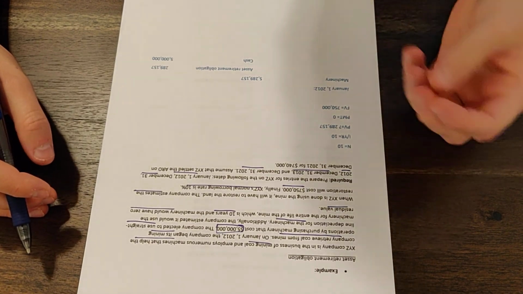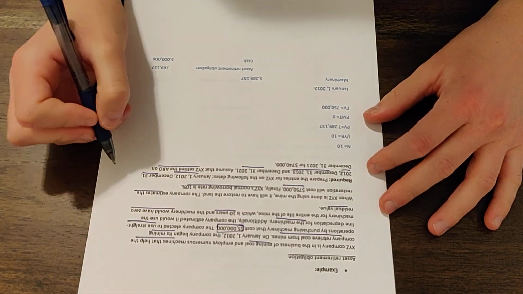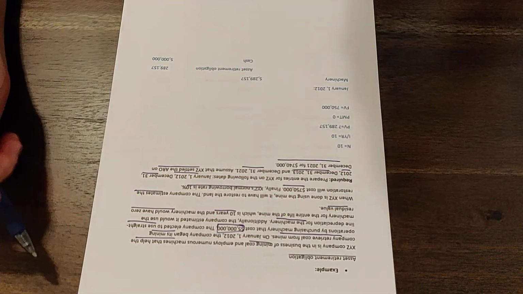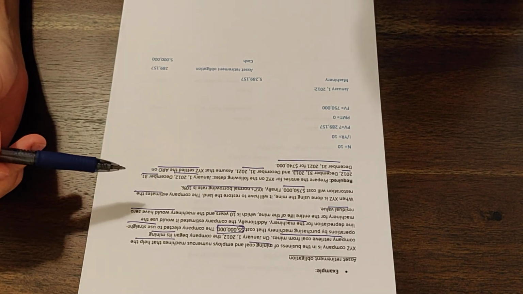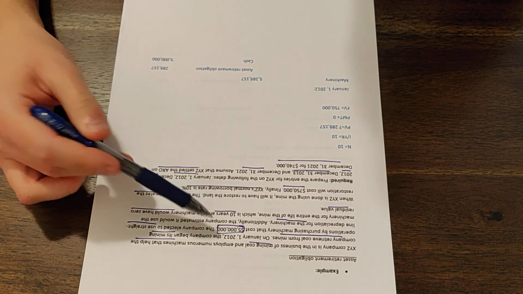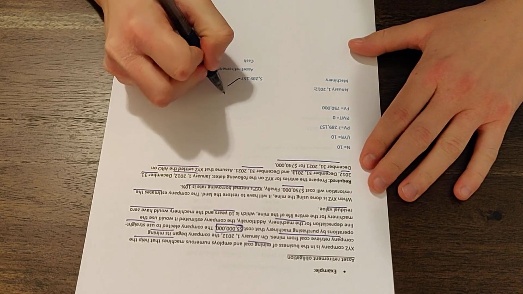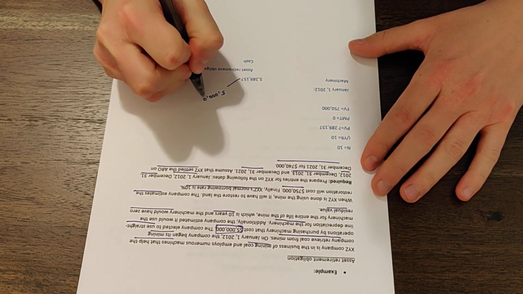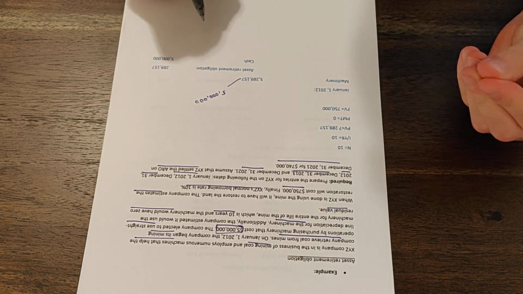But once we understand the intuition, we can just skip to the end. Okay. Assume also that XYZ settled the ARO on December 31, 2021 for $740,000. Okay, so we're told that the machinery costs $5 million. So we know we're going to capitalize that cost into the cost of the machinery. But we see that we have $5,289,158. Okay, so what is going on there?